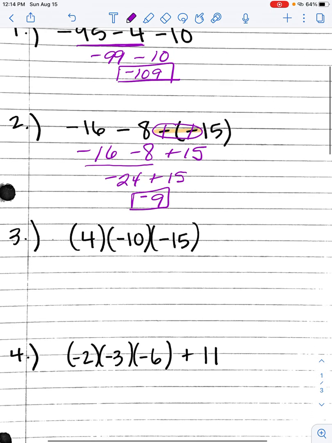On number three, remember those parentheses mean multiplication. I'm going to work this problem from left to right. A positive 4 times a negative 10 would be a negative 40. And now I have a negative times a negative, which would give us a positive.